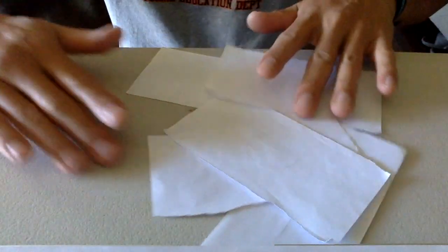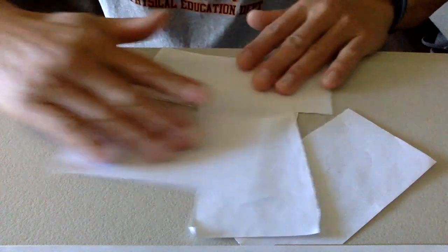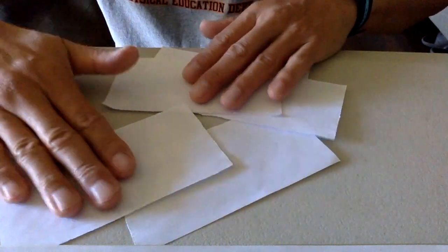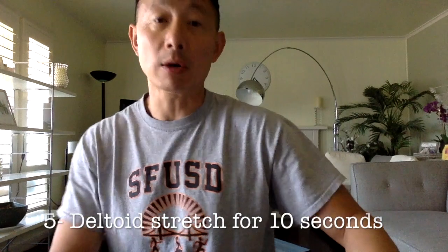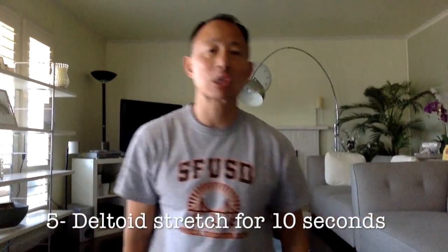Here we go. Mix the cards up. Let me choose. I'll choose this one here. This one is the number 5. 5 is a stretch. Okay? That was stretching our deltoid. 10 slow seconds. Okay? Deltoids are shoulder.